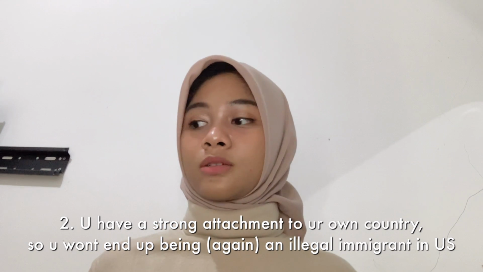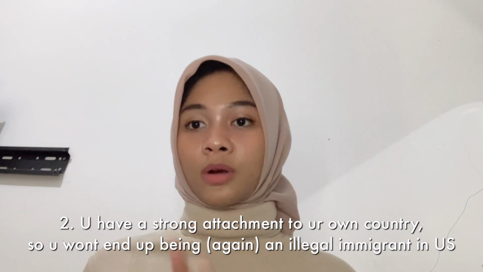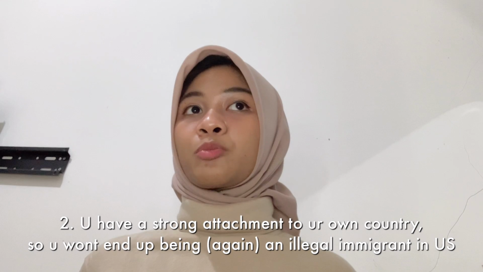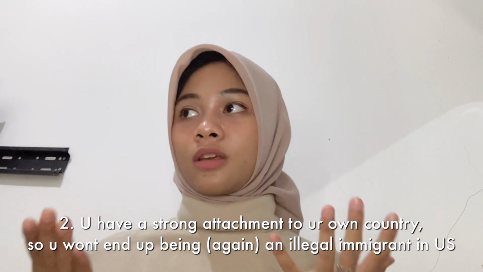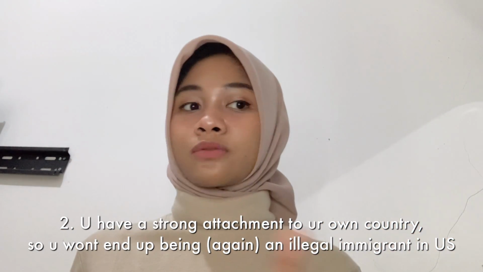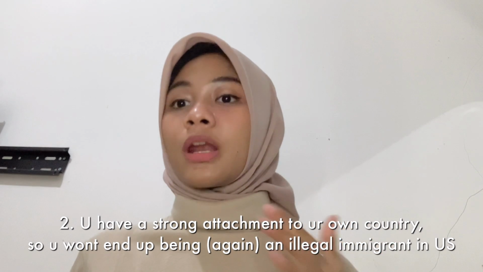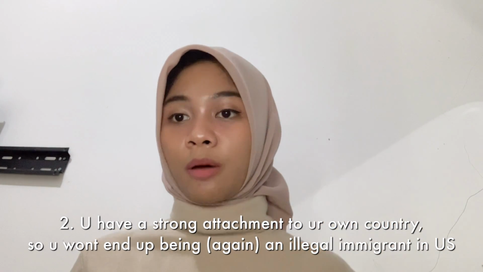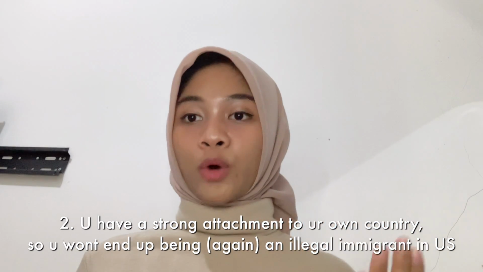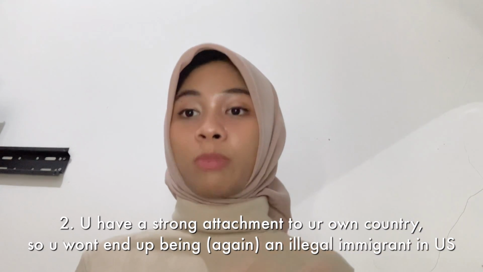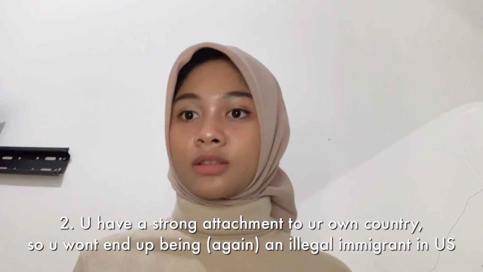When you want to apply for US visa and you are working, for example, you have to bring the proof that is showing that you will not be in US for a very, very long time. You will not be an immigrant there. You will eventually come back to Indonesia because you have a work here that requires you to go back to your own country, to Indonesia, for example. So yeah, you have to really pay attention to your documents.